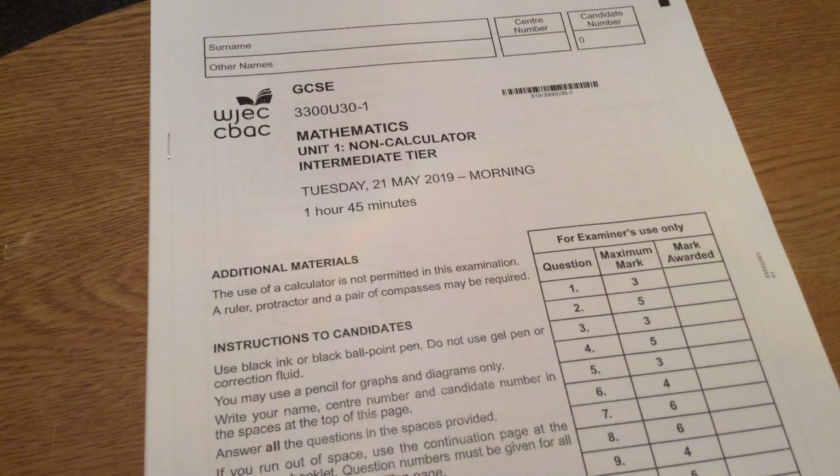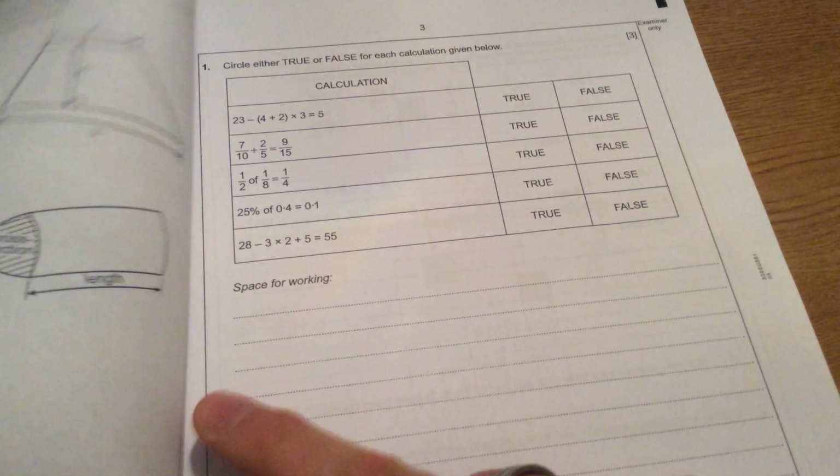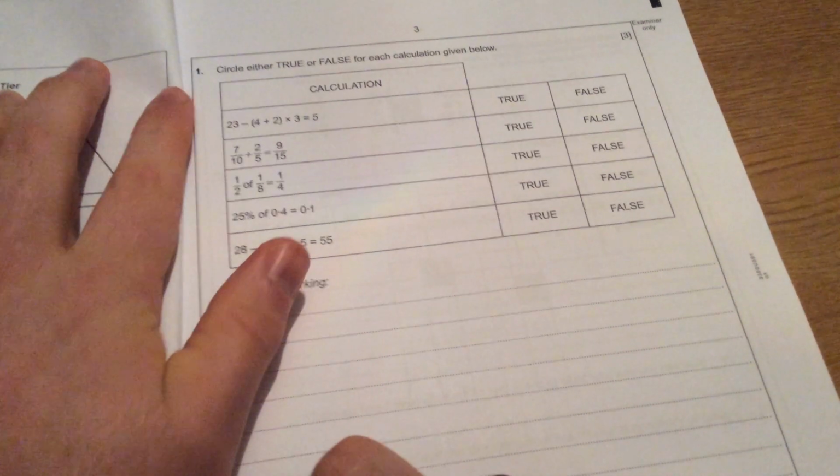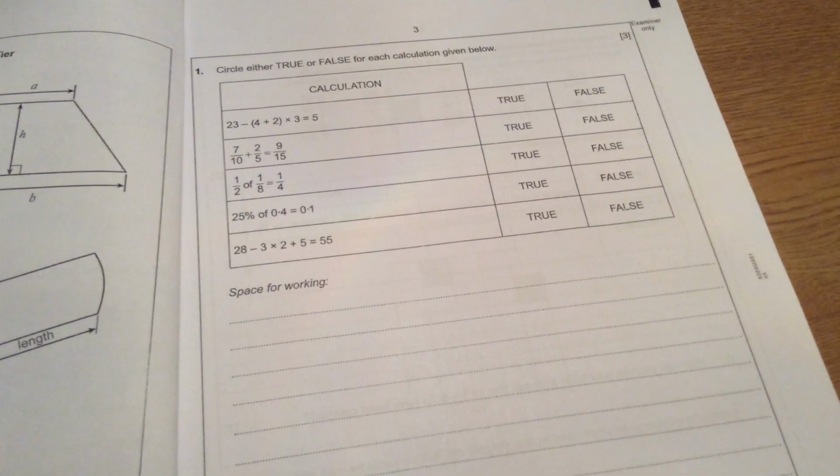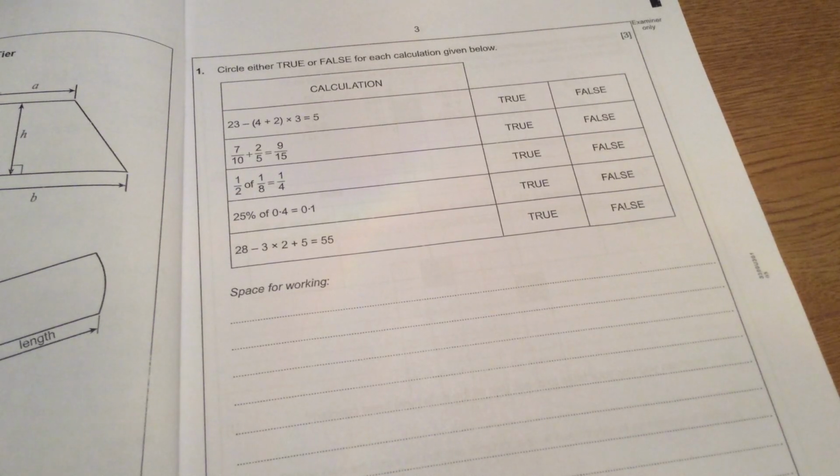So the best way to use this as a resource is not just to mindlessly watch me do it. The best way to do it: get a question in front of you. Start with question one, have a go yourself. Pause the video, have a go yourself, and then as soon as you've finished, play the video, and you're going to mark what you've done, and add up the answers as you go.